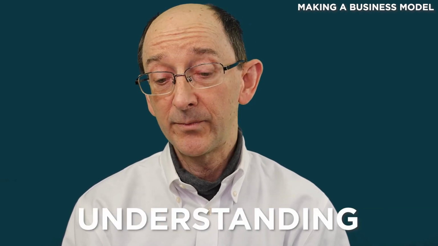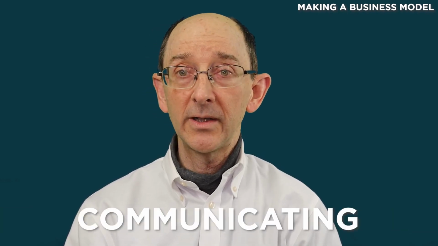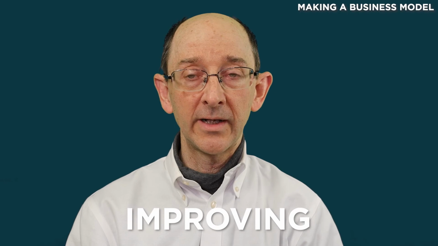And that introduces the basic kinds of business models that we talk about, and the reasons for trying to understand an organization, especially a business, by using business models. To summarize, we do this for the sake of understanding, and we want to understand for the sake of communicating and improving and innovating. So that's all.